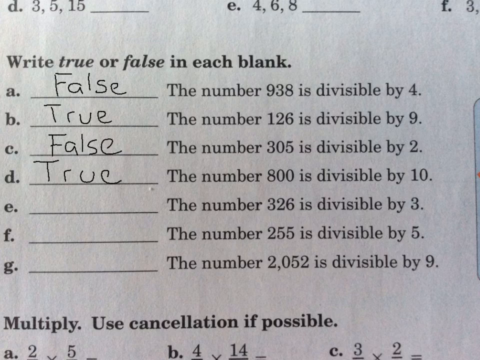E, we're being asked, is 326 divisible by 3? Remember, that rule is similar to the 9 rule. We're going to add up our digits. 3 plus 2 plus 6. 3 plus 2 is 5, plus 6 more is 11. So is 326 divisible by 3? No, because 3 does not go into 11 evenly. So that one is false.